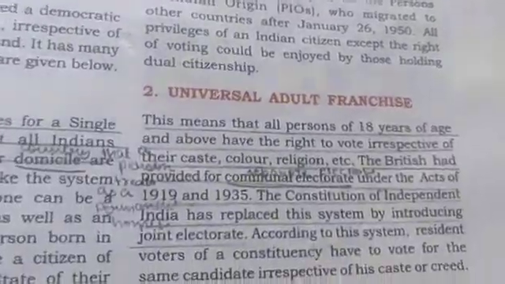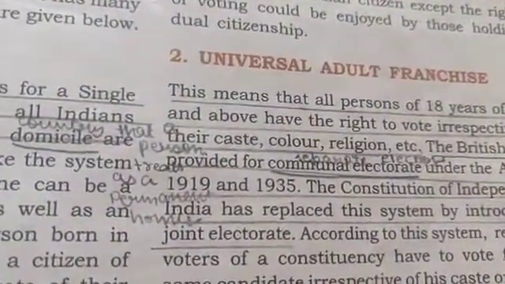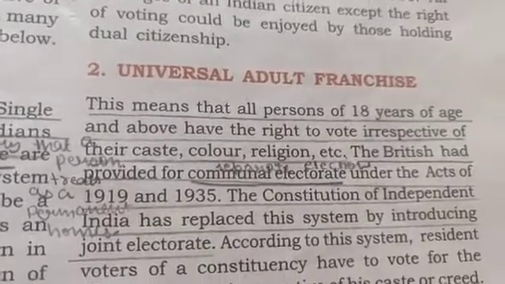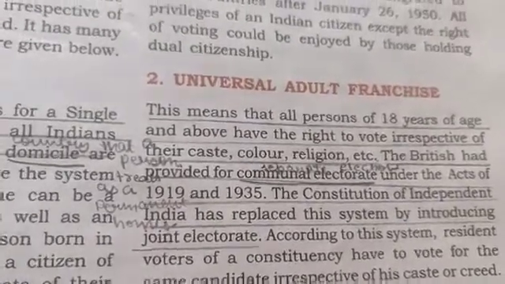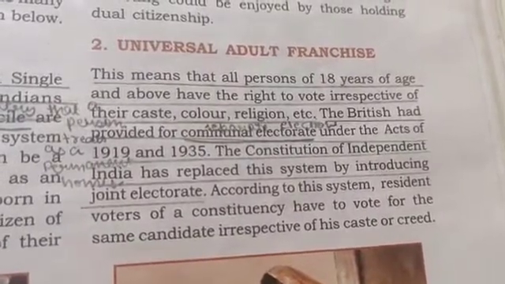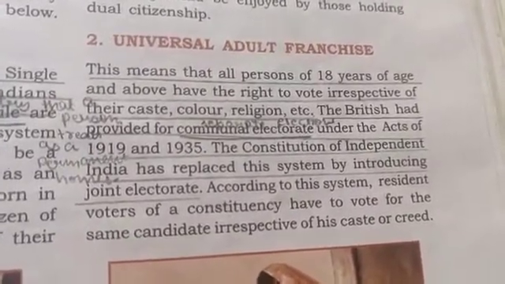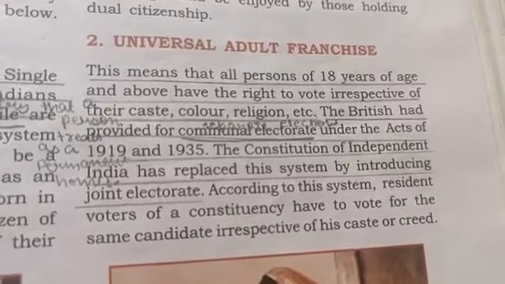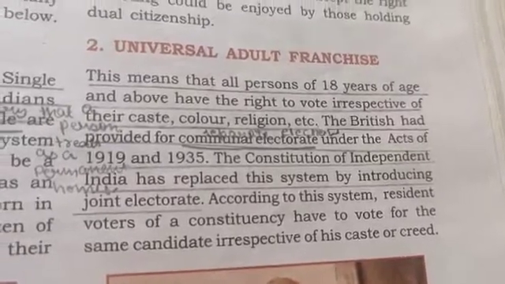Now, when we are talking about vote, let us look at universal adult franchise. That means that all Indian nationals who are 18 years and above have a right to vote irrespective of their caste, color, religion or their sex, etc.